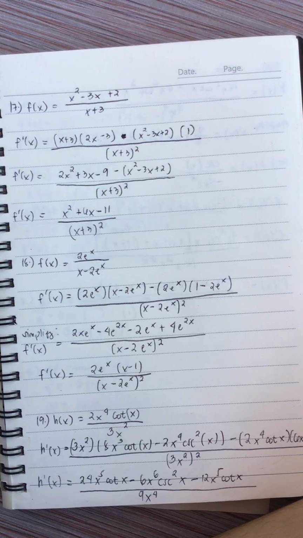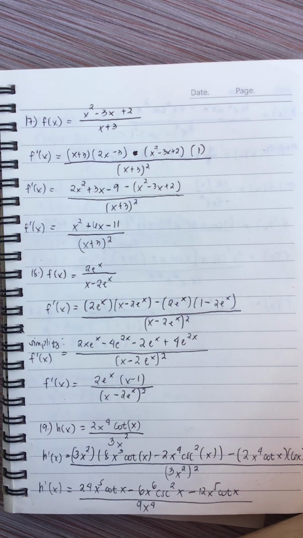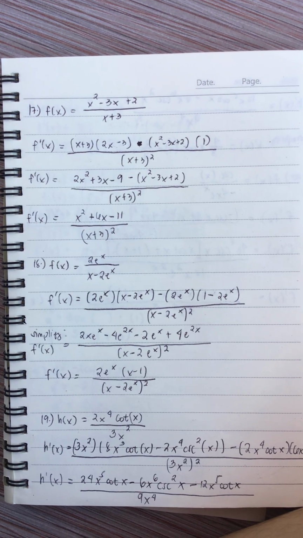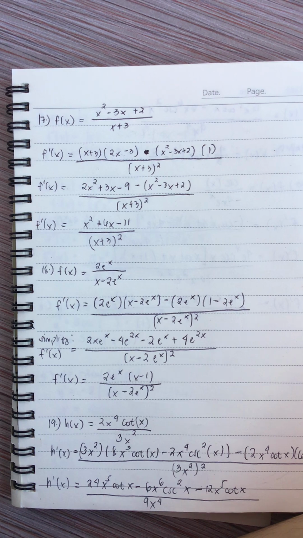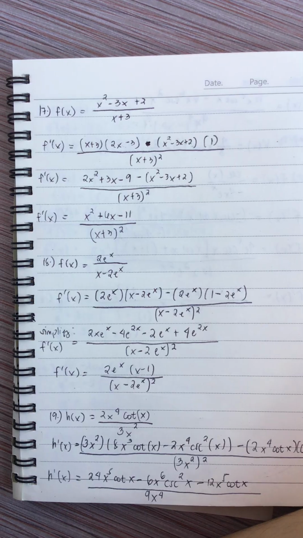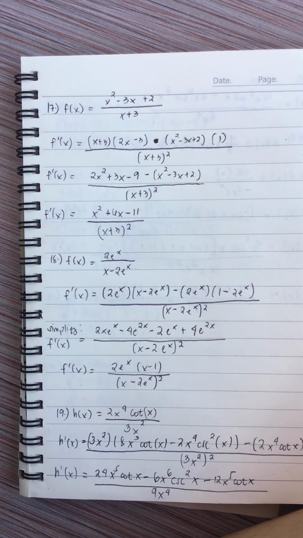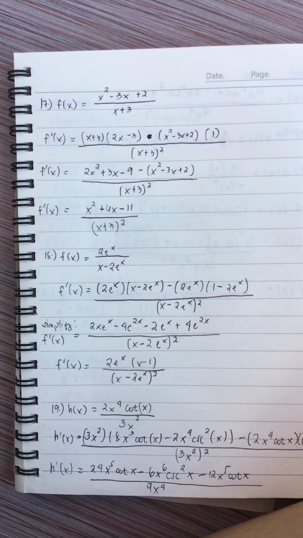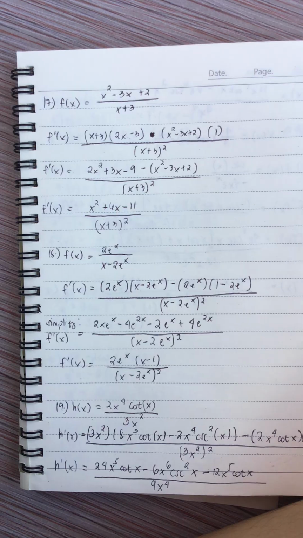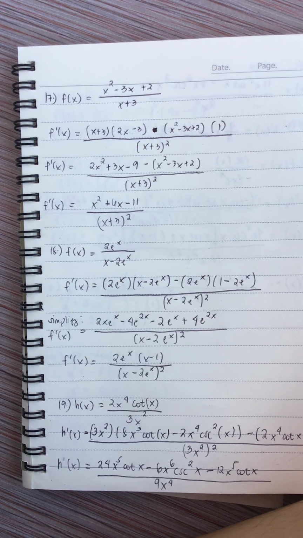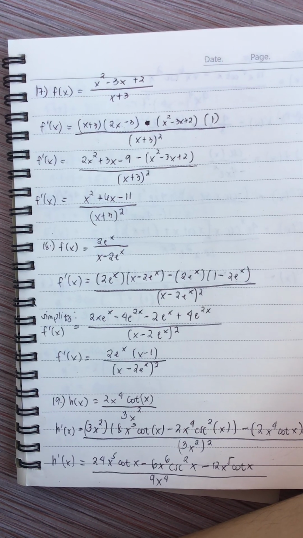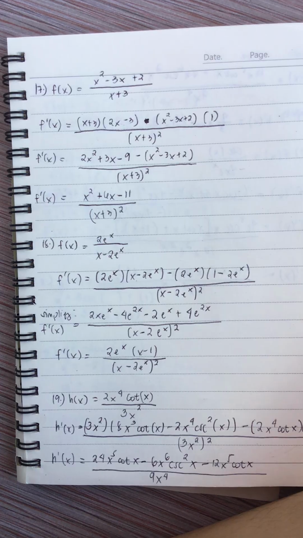Number 17. We are given the function f of x equals x squared minus 3x plus 2 all over x plus 3. So the same thing that we are going to apply, which is quotient rule, and it gives us our numerator as x plus 3 times the quantity of 2x minus 3 minus x squared minus 3x plus 2 times 1 all over x plus 3 squared. So applying operations, it gives us 2x squared plus 3x minus 9 minus the quantity of x squared minus 3x plus 2 all over x plus 3 squared.